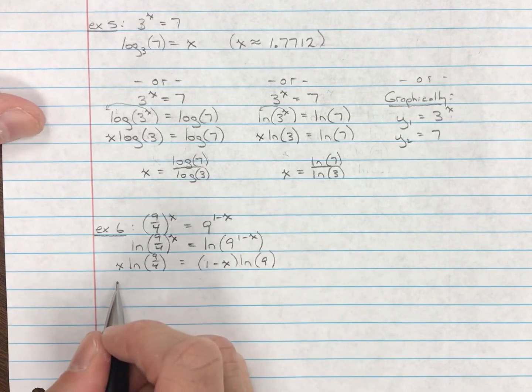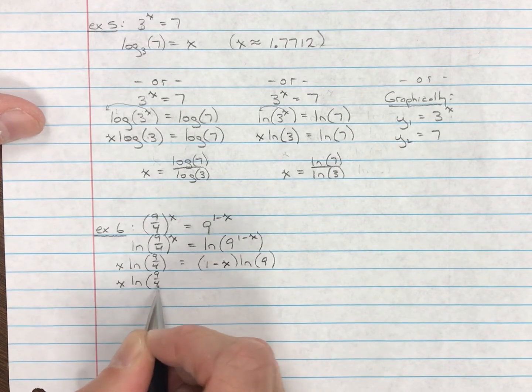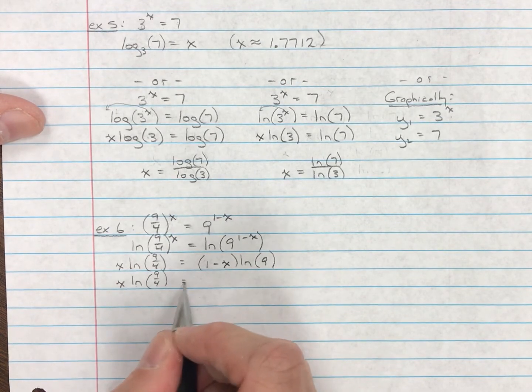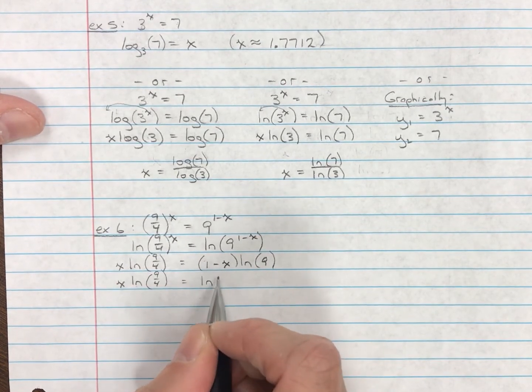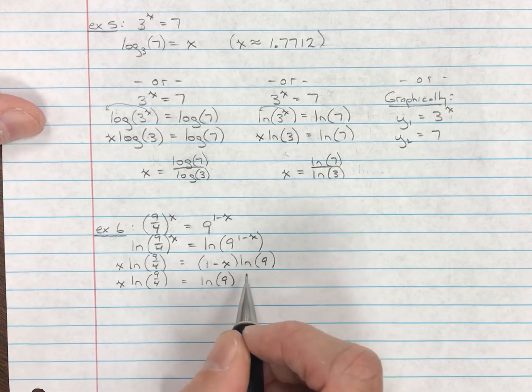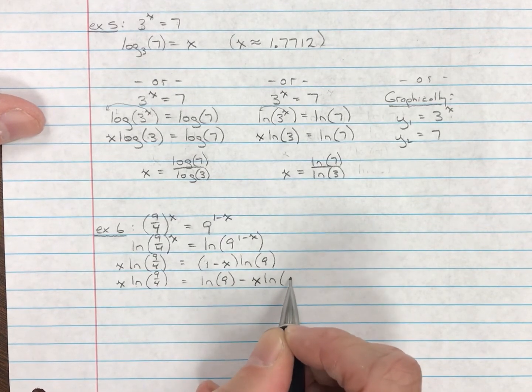Let's distribute. X times the natural log of 9/4. Remember, the natural log of 9/4 is just a number. This is its exact form. And let's distribute. This is the natural log of 9, 1 times the natural log of 9, minus x times the natural log of 9.